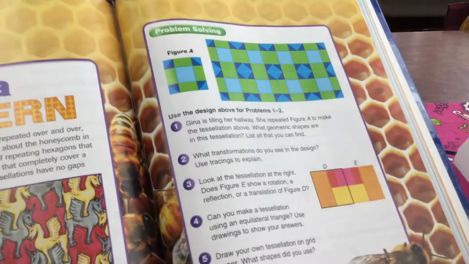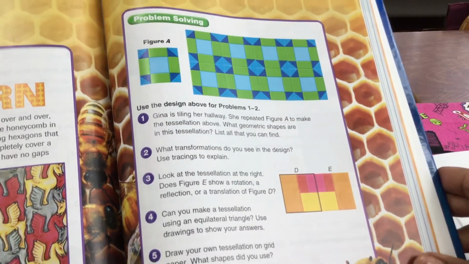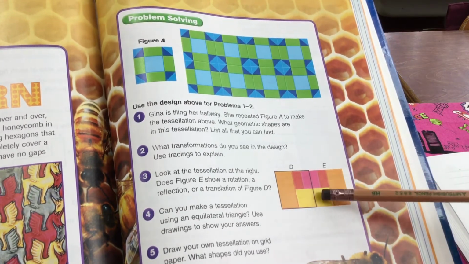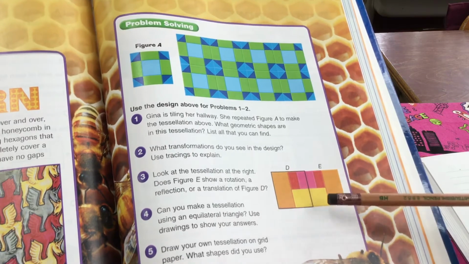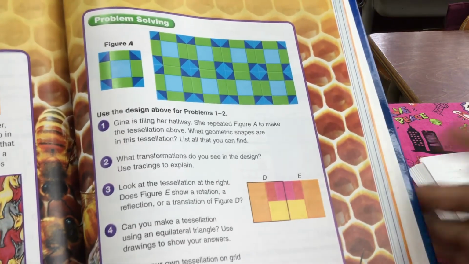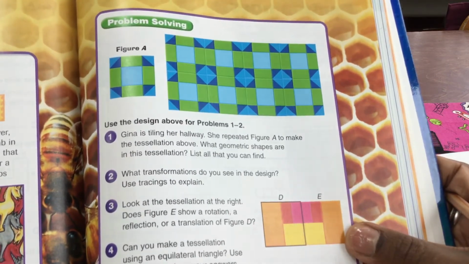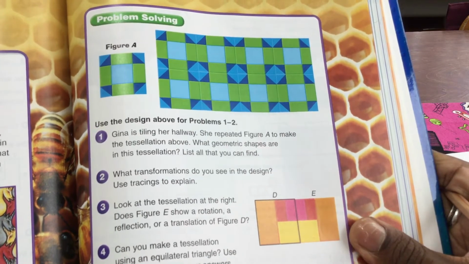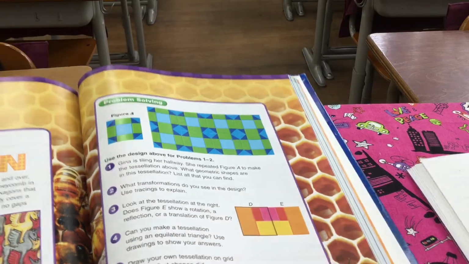Now, let's have a look. So for number 3, it says, look at the tessellation at the right. So that's figures D and E. Take a hard look at it. And now let's write the question out.